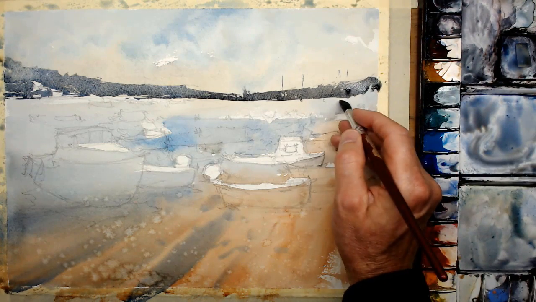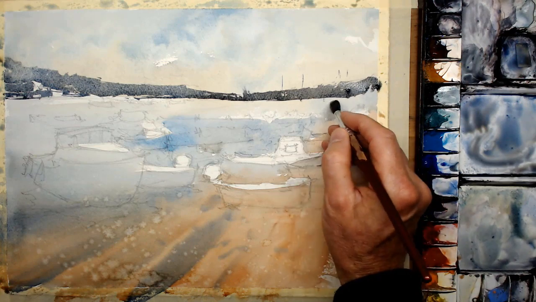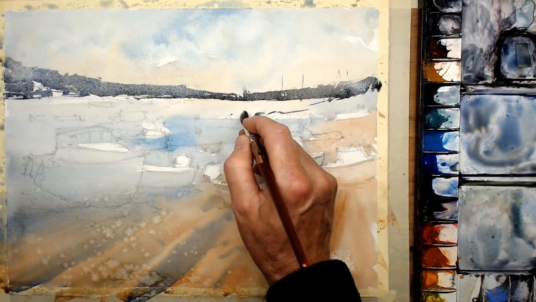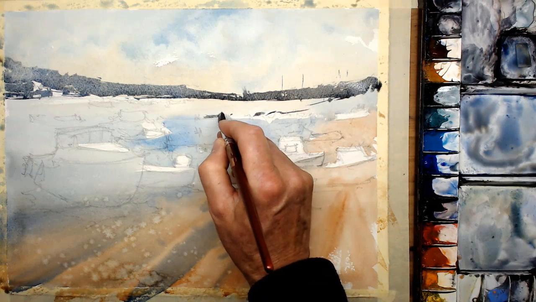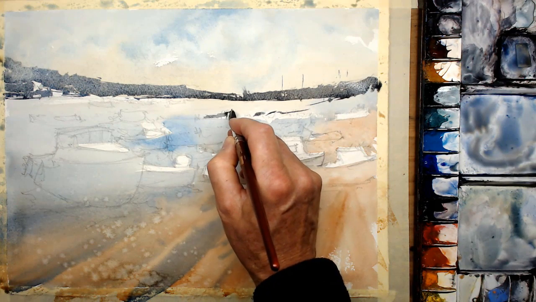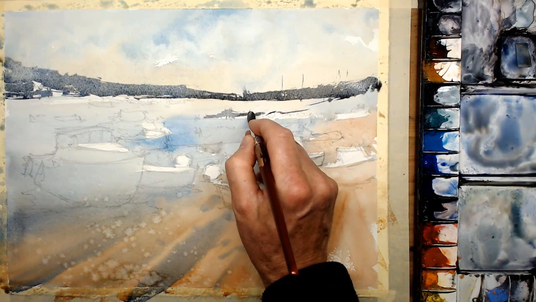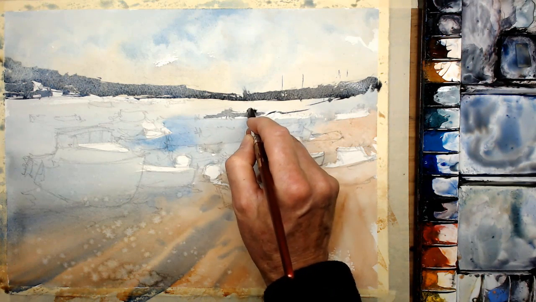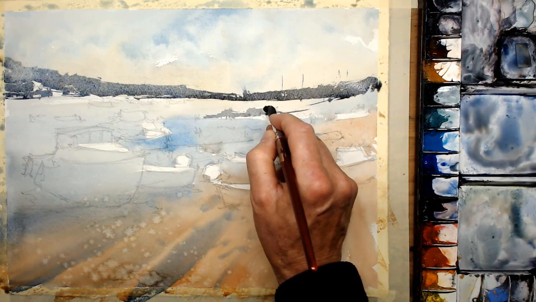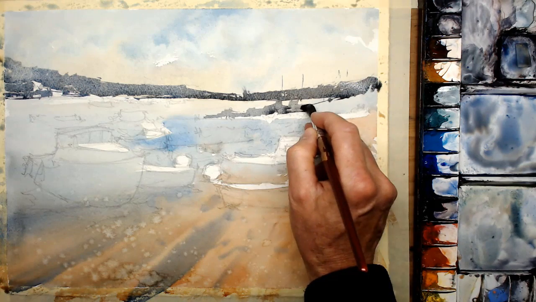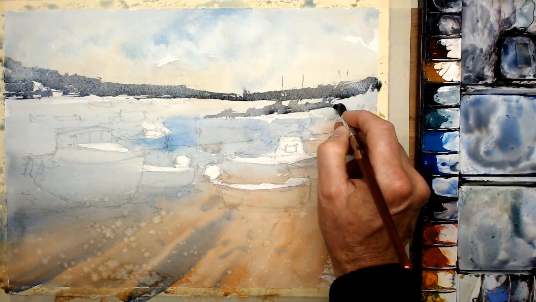That would have given me a nice soft edge, as if it was a hazy day. But painting's all about these different edges, so that can be achieved by doing a little bit of wet in wet. You see, I'm just connecting the middle ground with the background there.